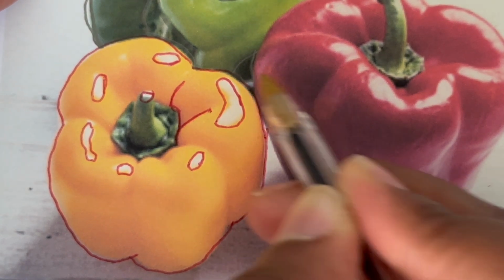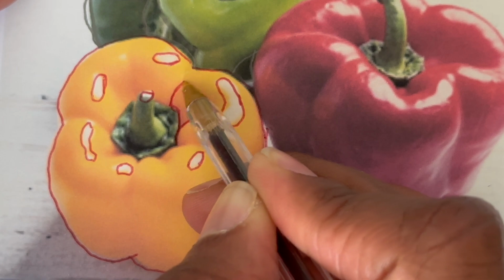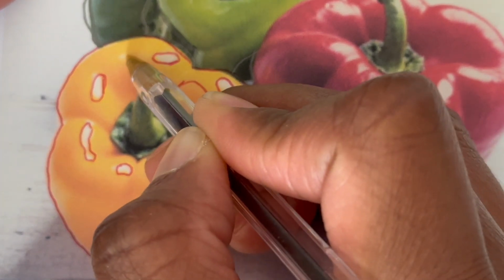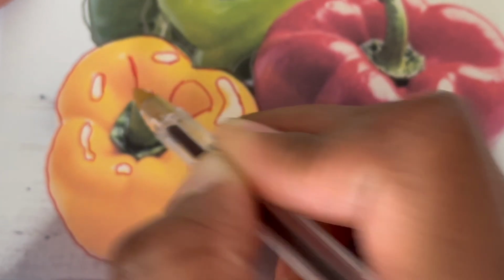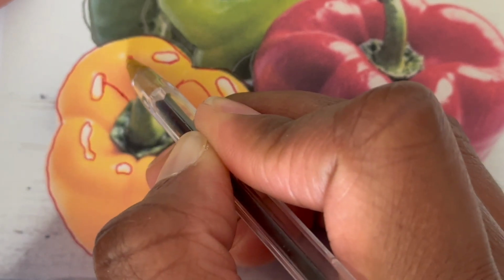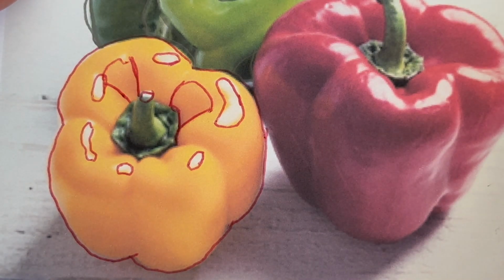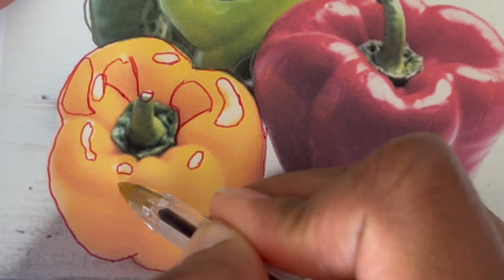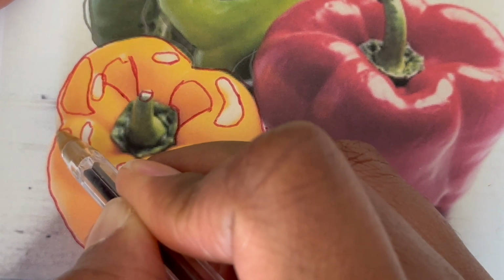I'm gonna say this is more of a mid-tone right here. I'm gonna just do that there. This here's another crevice that I noticed right here for a shadow. I noticed this here is a shadow as well. This here is another shadow.